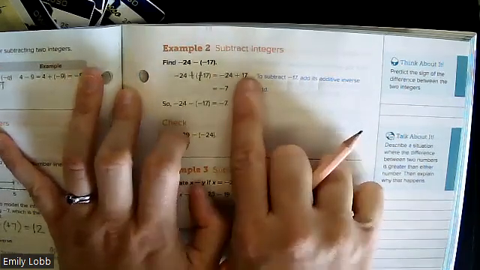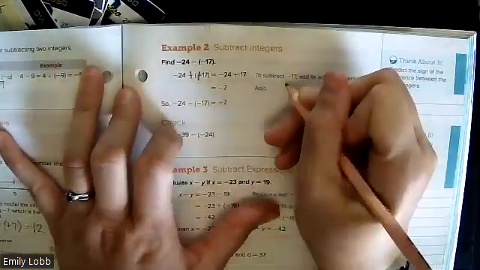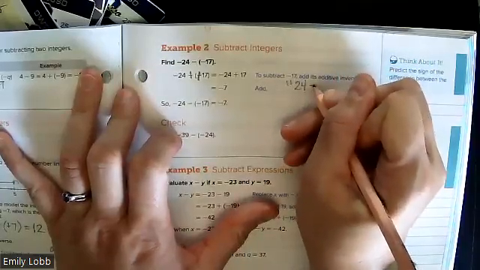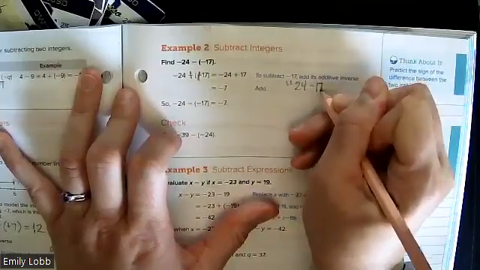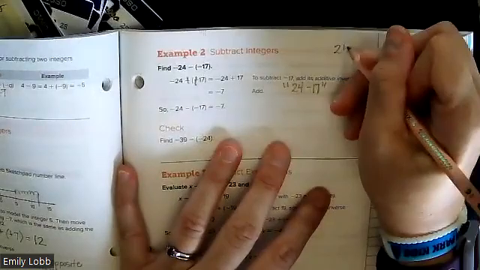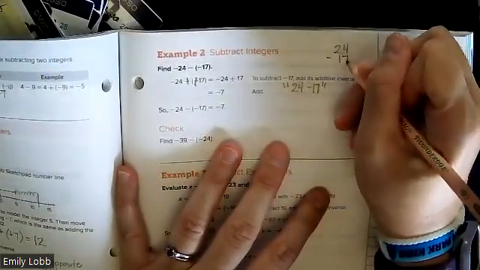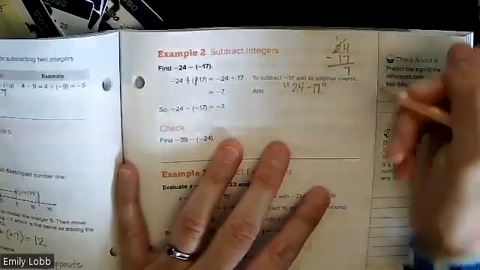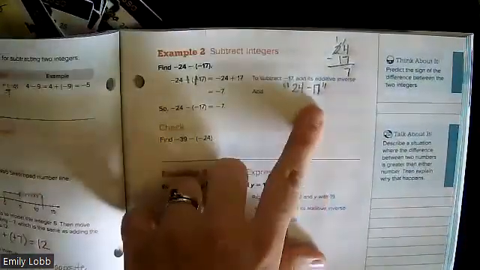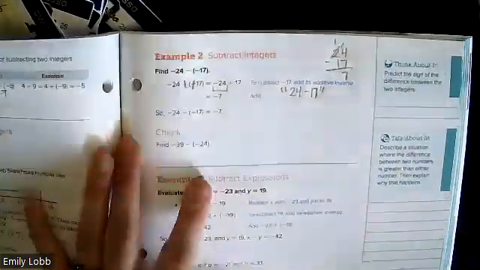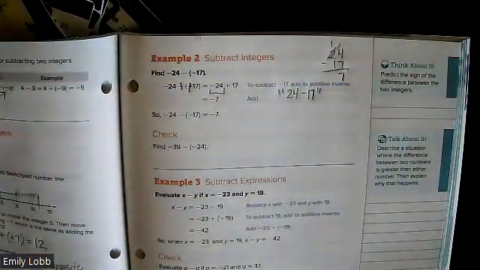Different. So remember, when I have different signs, I find the difference. So I'm really thinking 24 minus 17. What's 24 minus 17? Again, it's okay if you have to rewrite it out, right? If I borrow here and I have a 7. But our bigger number here is negative. So our answer is negative 7.